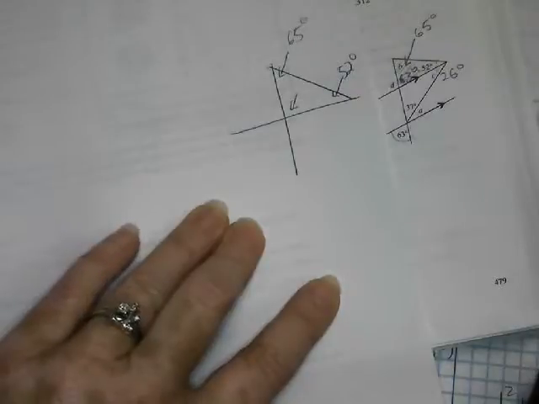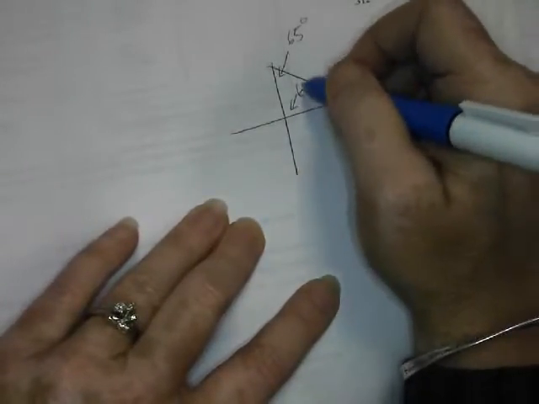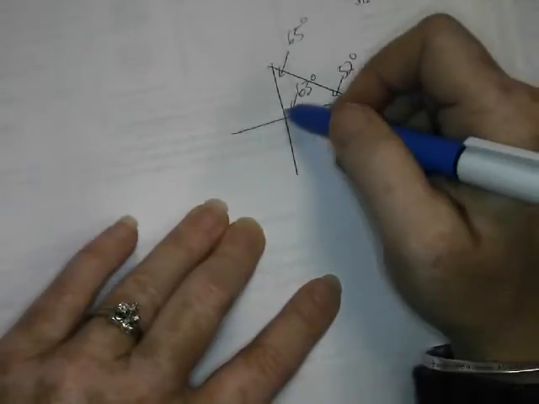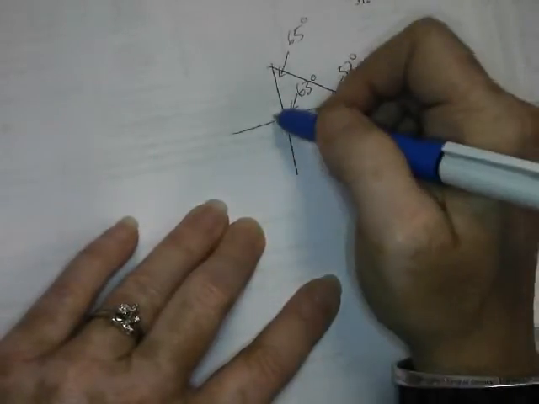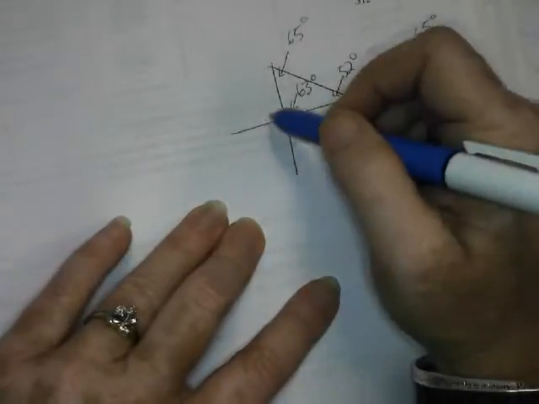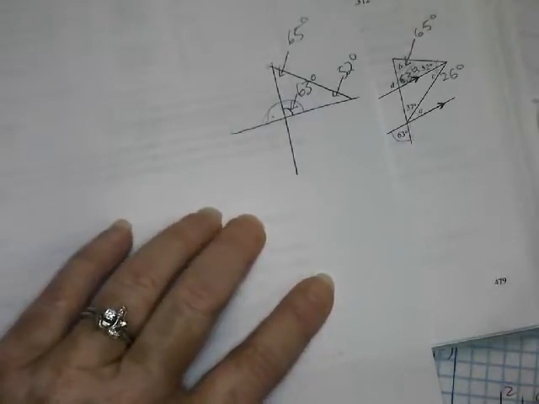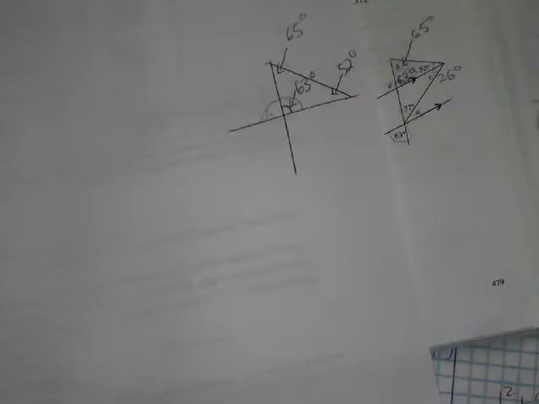That turns out to be 63, because they have to add to 180, right? If that's 63, then this one right here is 180 minus 63, because these two make a straight angle, supplementary. Rocco's like, okay, you would have still got it. Your way of thinking is not wrong.